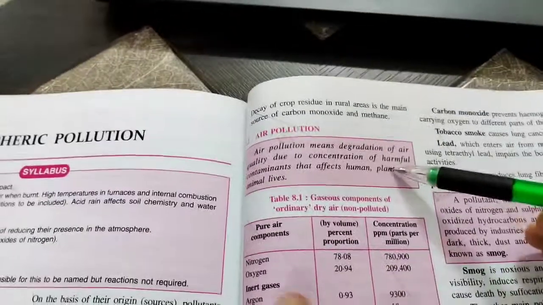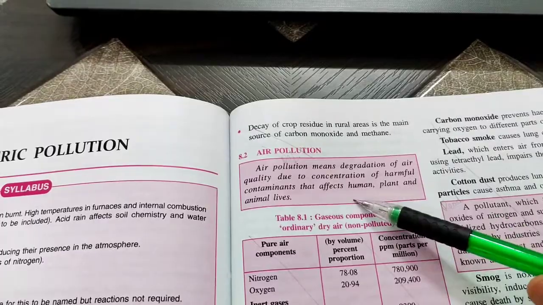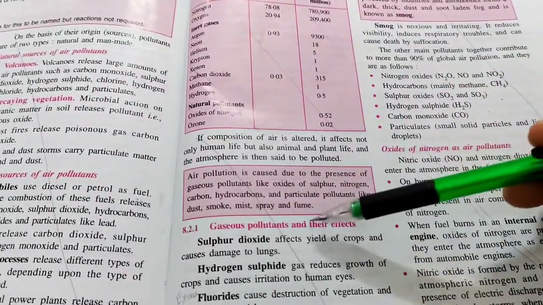Now, mark the definition of air pollution. It's a degradation of the quality of air due to the concentration of harmful contaminants. Cancel this table. All of this is cancelled. Now we have gaseous pollutants and their effects, but it's going to be repeated later, so we'll study from there.